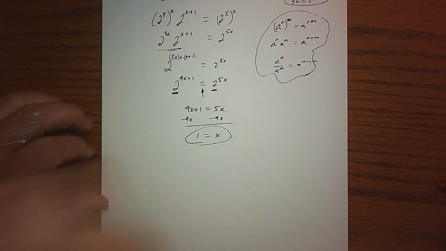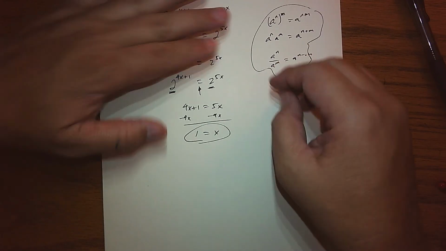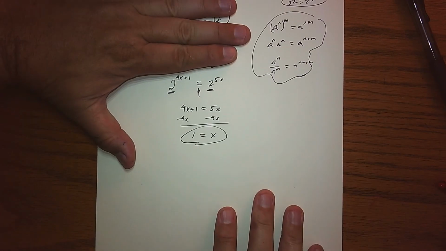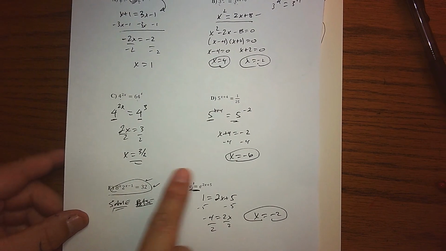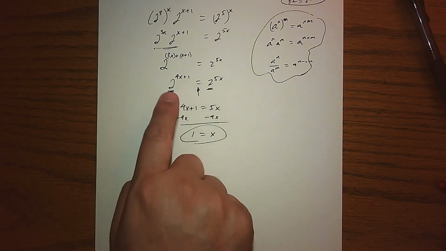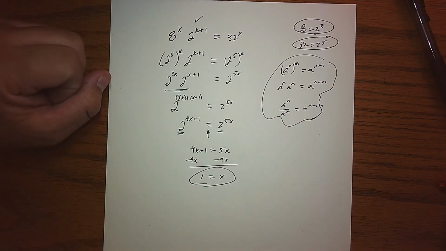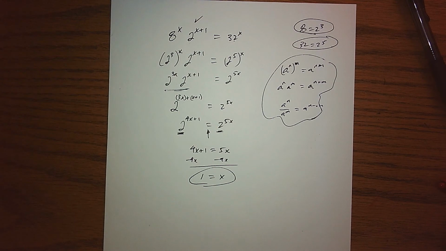So there's the challenge for that one. If we already have the bases the same, we can cut to the chase. If I don't have the bases the same, I try everything I can to get it into that form. Sometimes it's easy, and sometimes it's a little complicated, and you're going to have to remember your exponential rules and let them come into play and help you out. And as usual, math builds on itself, so don't forget what we've learned or what we've used in the past.